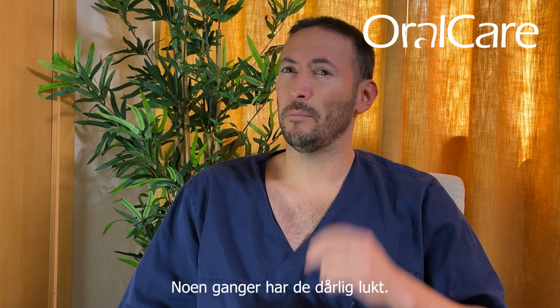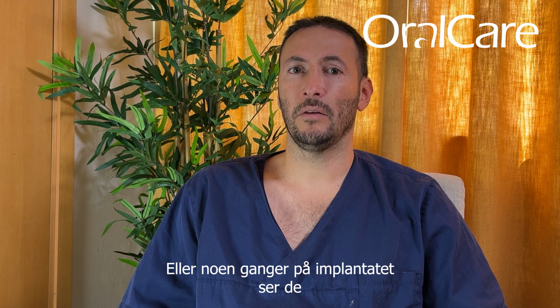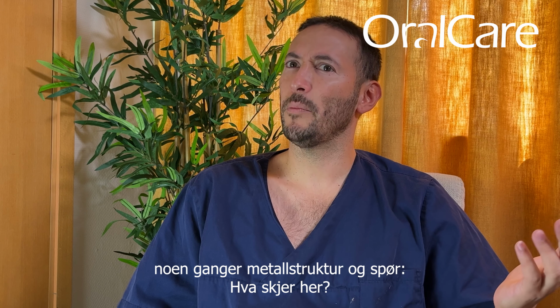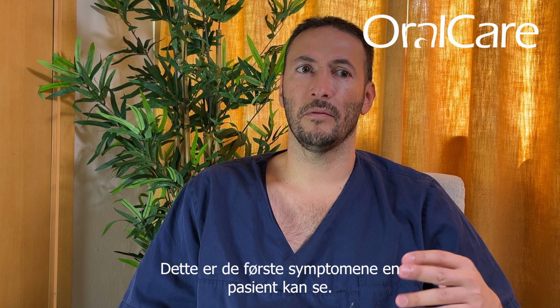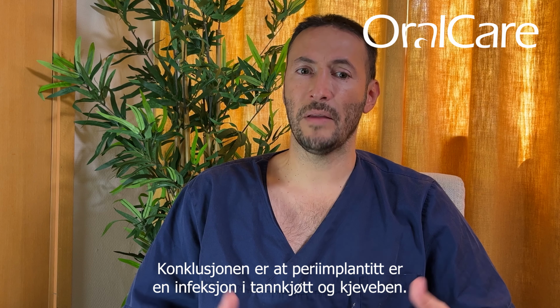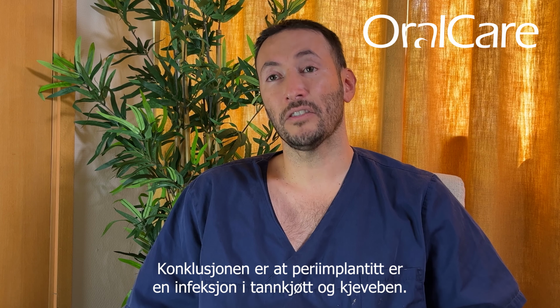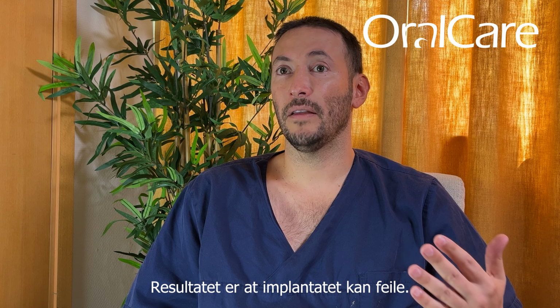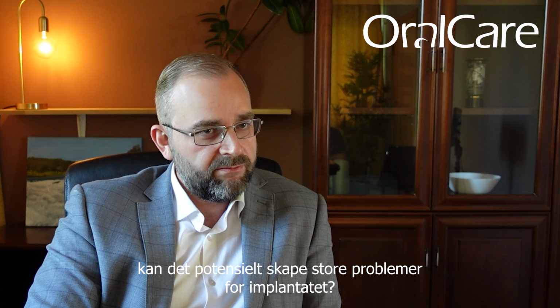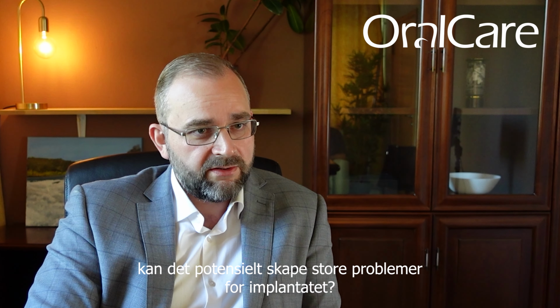Or sometimes they have a bad smell, or sometimes when they look at the implant, they see some kind of metal structures, and they say, what happened here? These are the first symptoms that the patient can see. So, in conclusion, peri-implantitis is an infection of the gingiva and the bone, and the result can be that the implant fails. So if you allow this to exist and develop, it can be a potentially big problem for the implant.